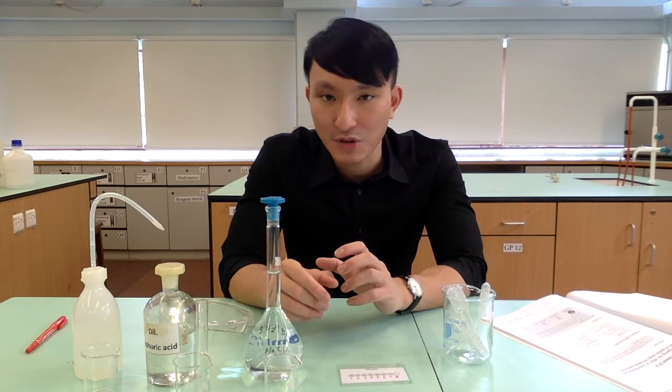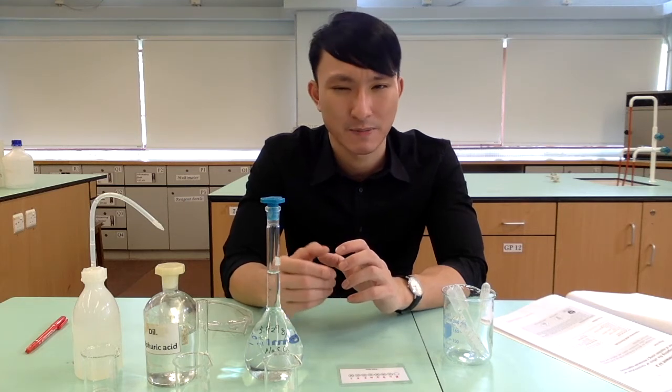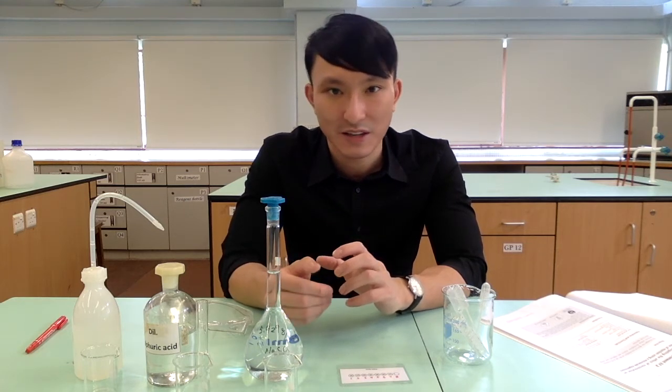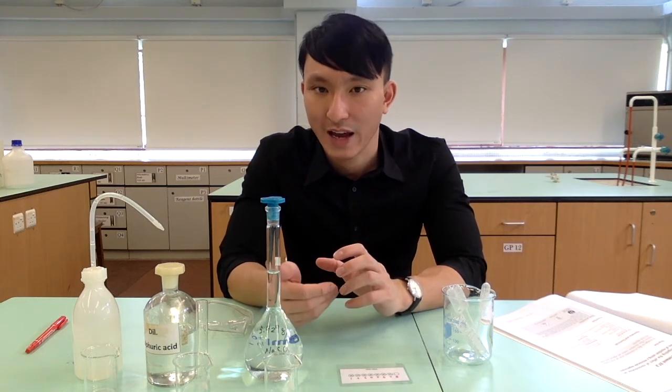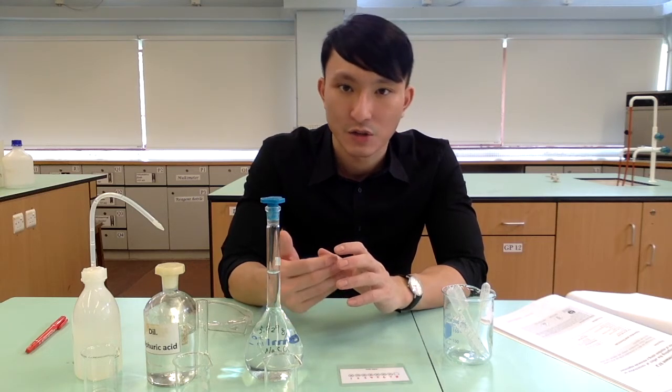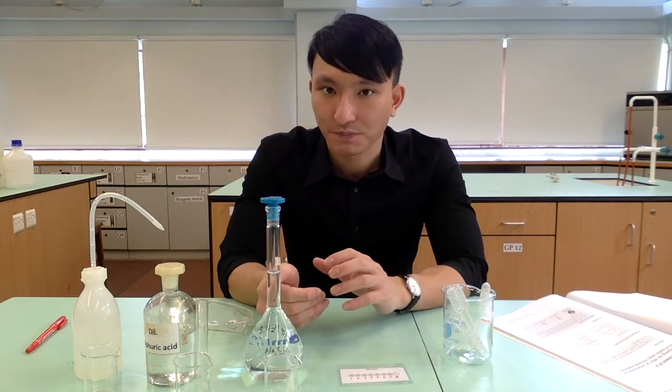So we are using the time for the disappearance of the cross to study the rate of reaction. We are going to prepare altogether 8 different reaction mixtures with different concentrations of sodium thiosulfate, so that we can show how the concentration of one reagent affects the rate of reaction.